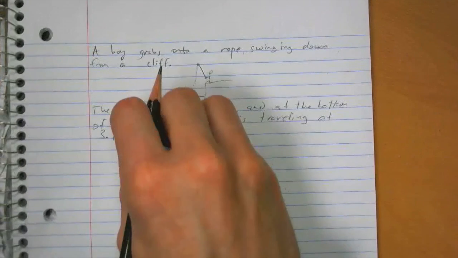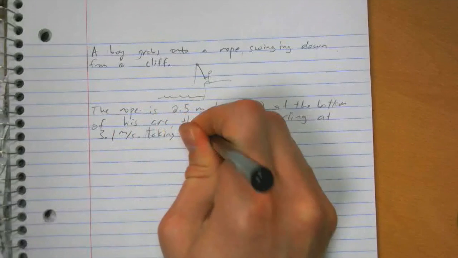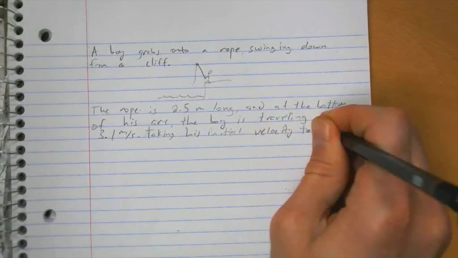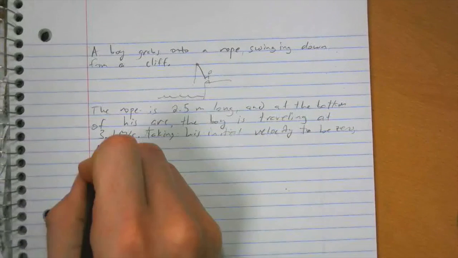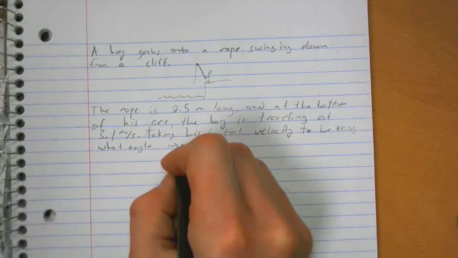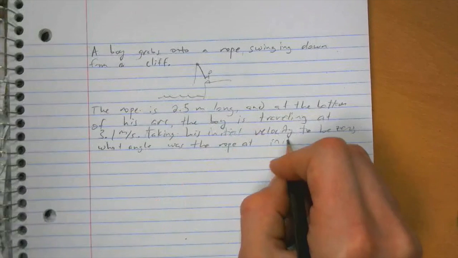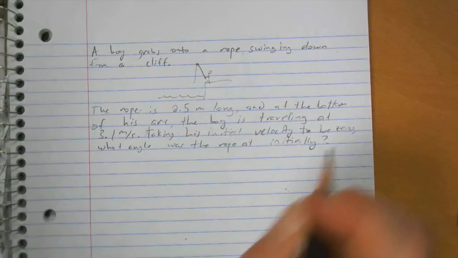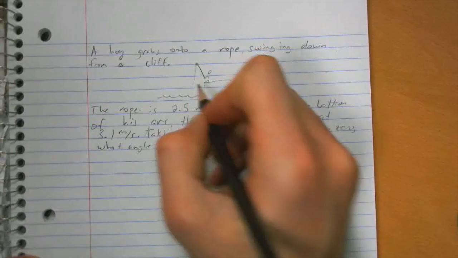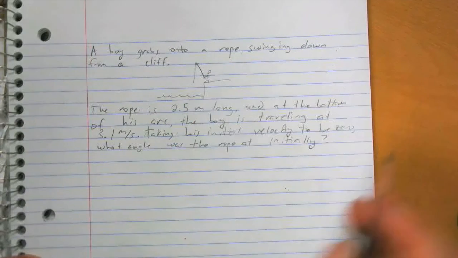Taking his initial velocity to be 0, what angle was the rope at initially? Okay, so you want to find, and you could give the angle from the vertical or the horizontal, either way.